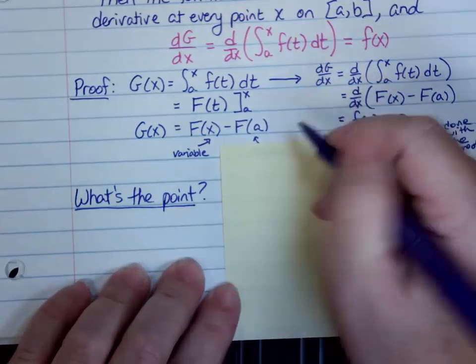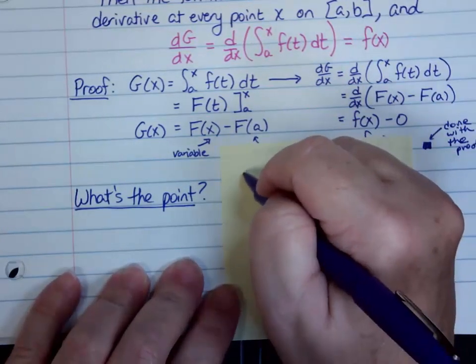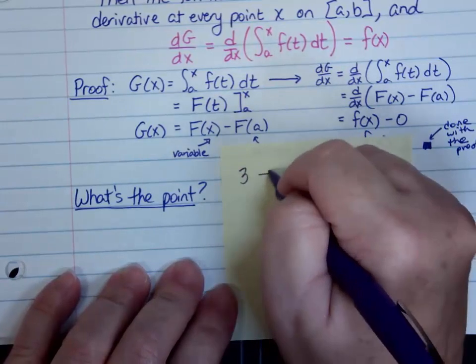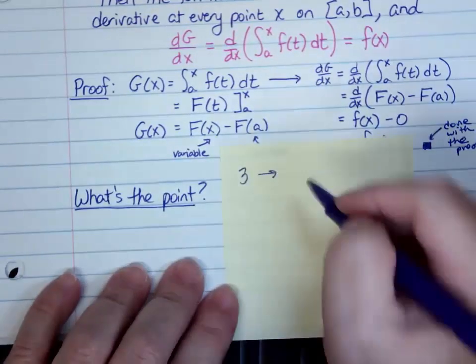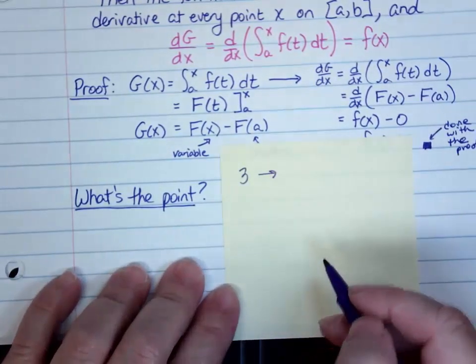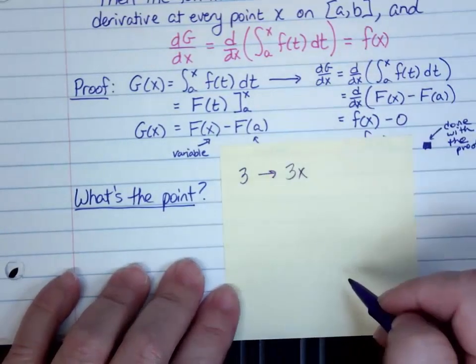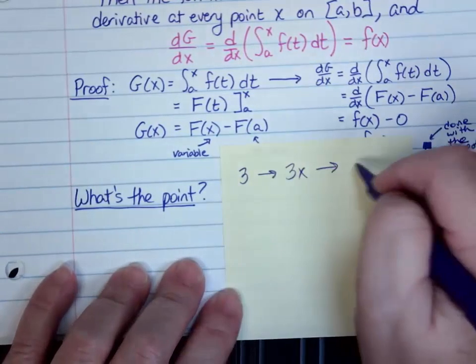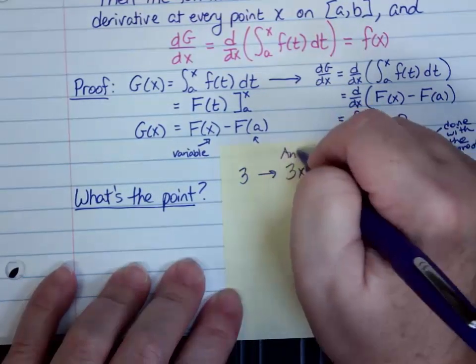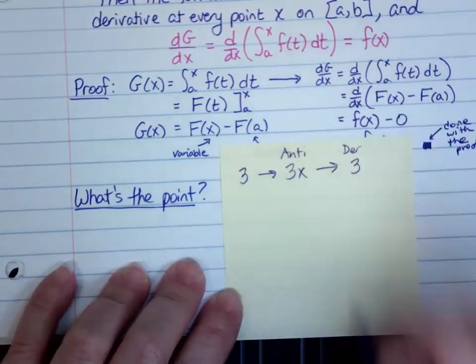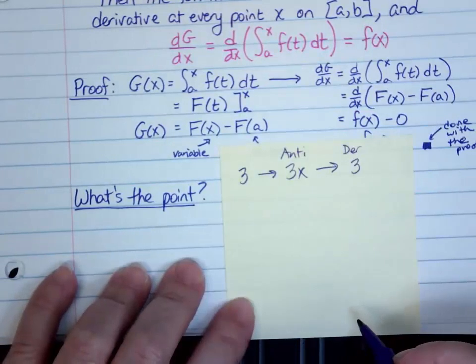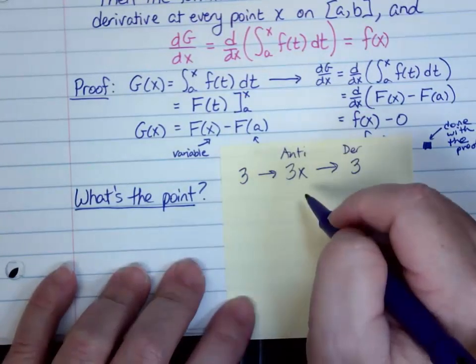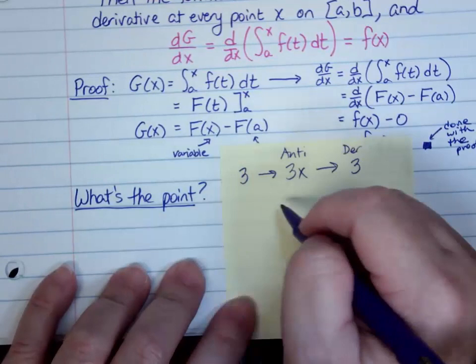Okay, I'm going to start with the function 3. Tell me its antiderivative. 3x plus c, right? What's the derivative of 3x? 3. If I do an antiderivative and then I do the derivative, what am I doing? I'm going in a circle, am I not? Yes. Is that going to be true with every kind of function?